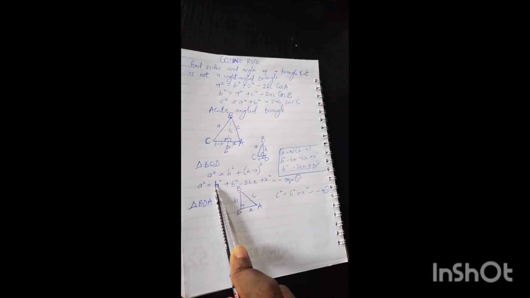So now this here is my equation 1 and this here is my equation 2. Now since I'm having that c squared is equal to this in this equation 2, and if you look at this equation 1, to equate this, firstly I have to make x, not h, the subject of the formula, because we have x squared here and we also have x squared here.